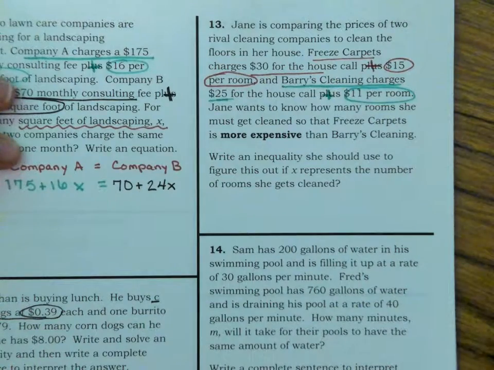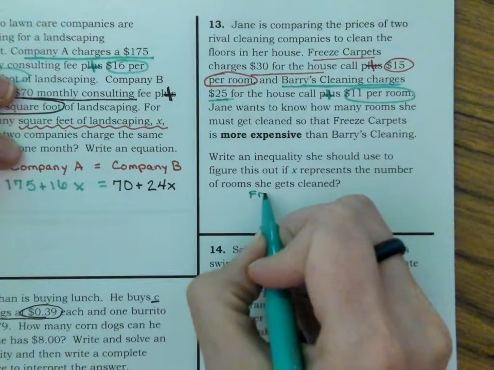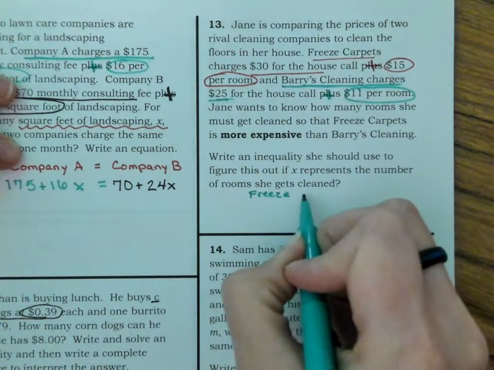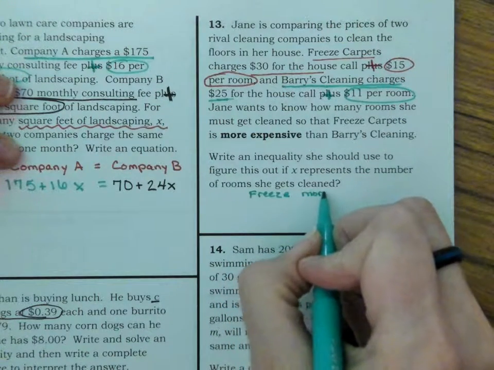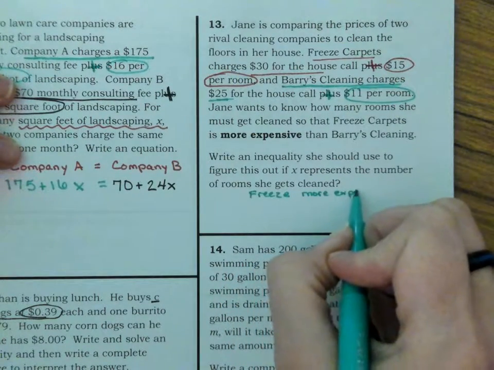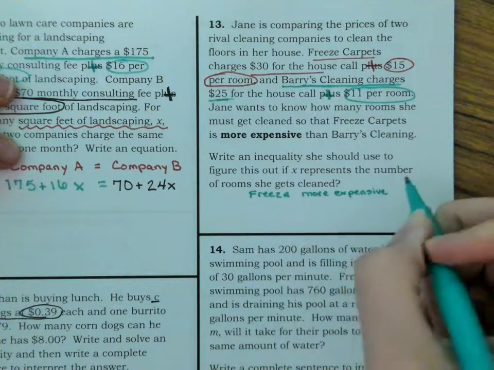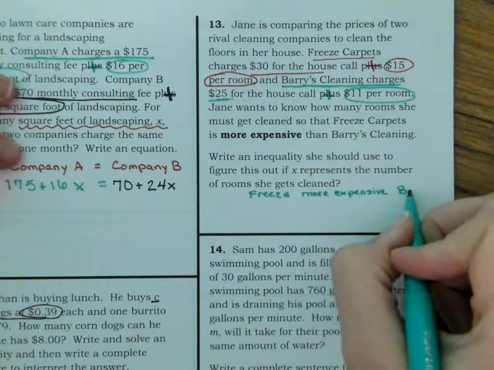There's your multiply word. Jane wants to know how many rooms she must get cleaned so that Freeze Carpets is more expensive than Barry's Cleaning.